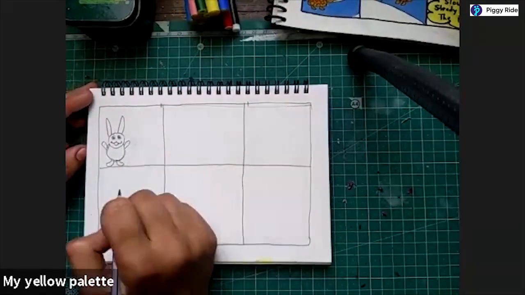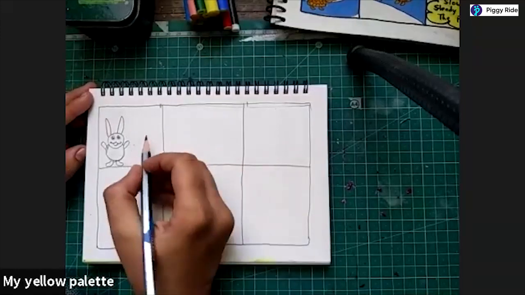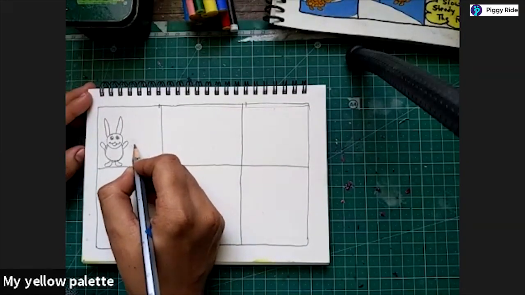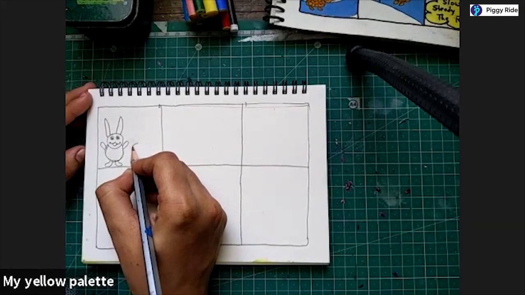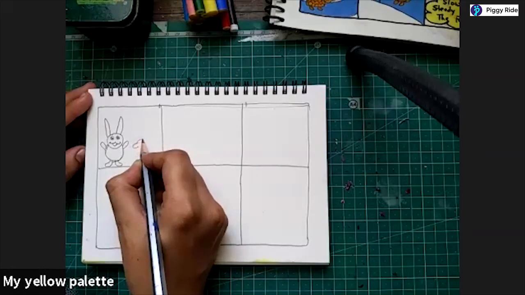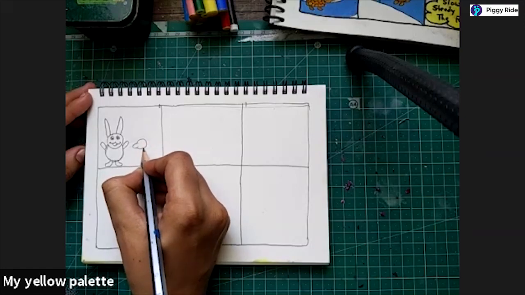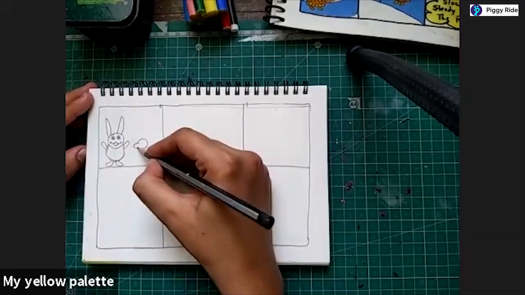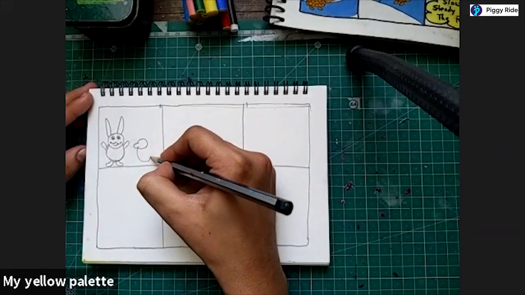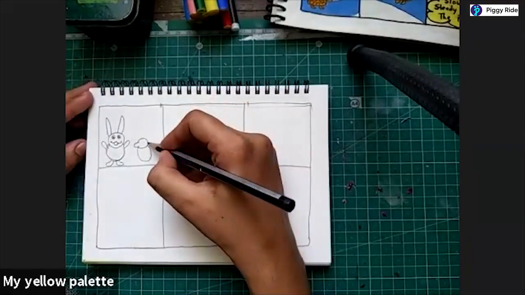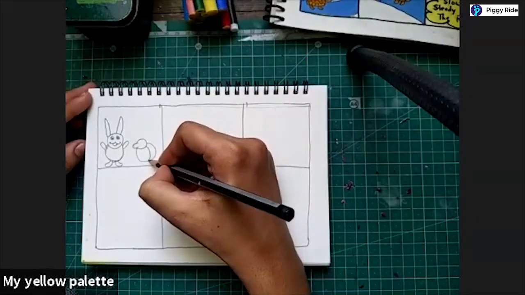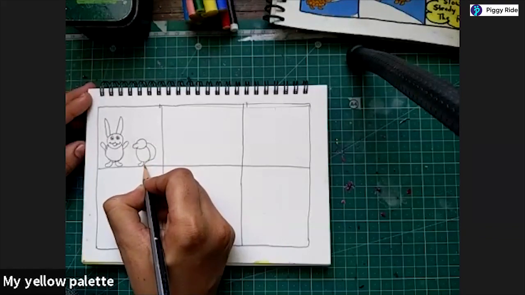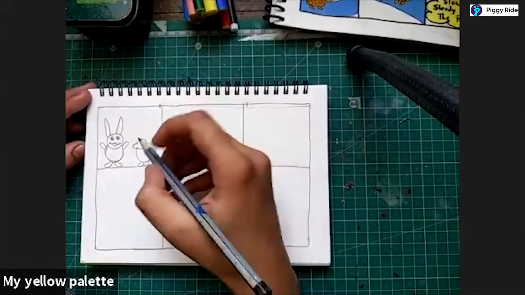Now what we will draw is the turtle. How to draw a turtle? Just follow again what I am doing. Turtle has a face, right? The face will look like this. Turtle's face will look like this. Then the turtle has a body like this. Then the turtle has his back area like this, and then the turtle has a leg like this. Easy. Okay, now the legs are drawn.